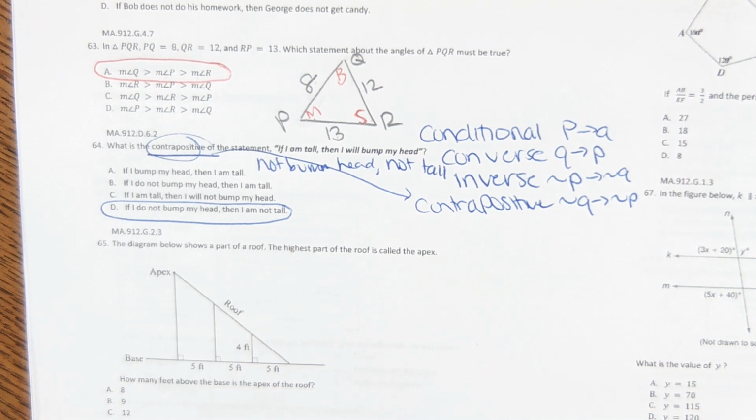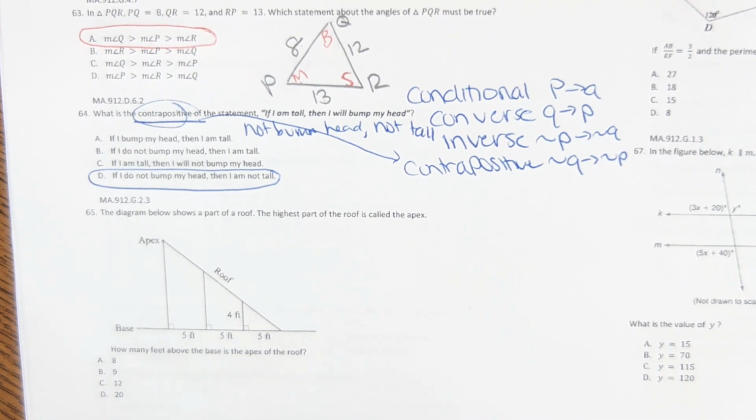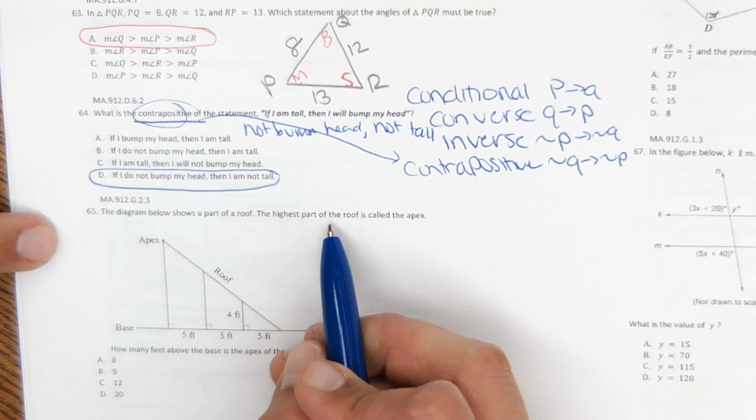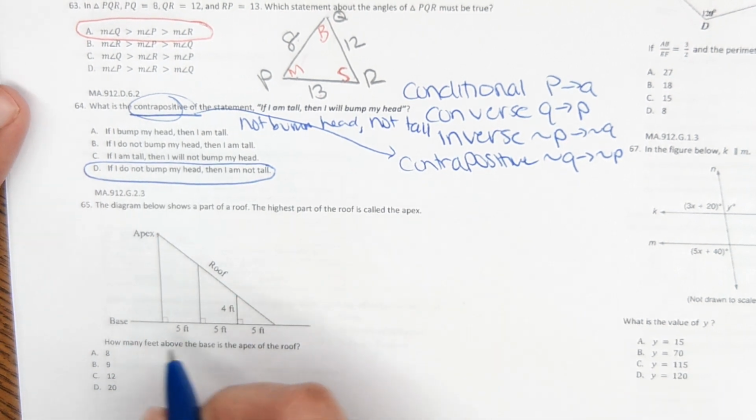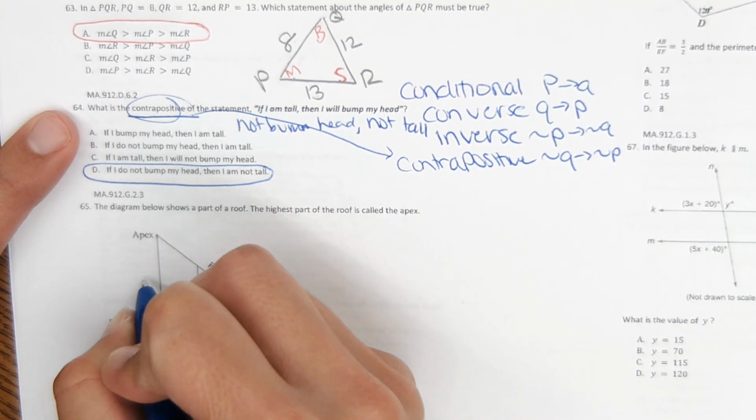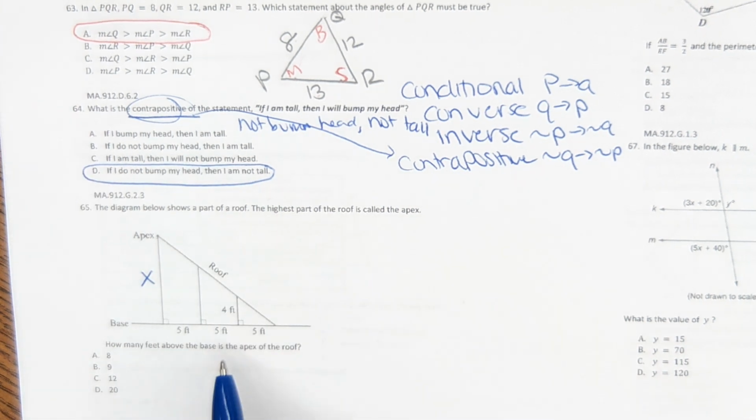Okay, for 65, it says the diagram below shows a part of a roof. The highest part of the roof is called the apex. How many feet above the base is the apex of the roof? So we need to know this length right here. And it gives us a bunch of numbers.